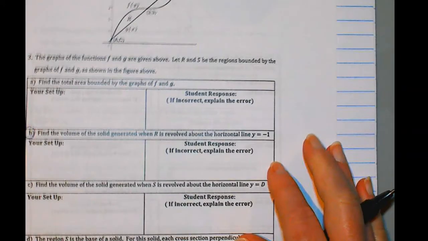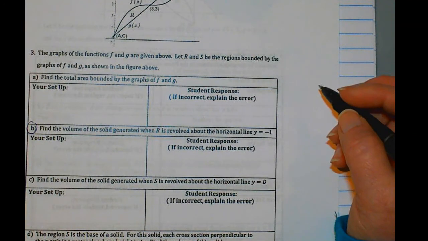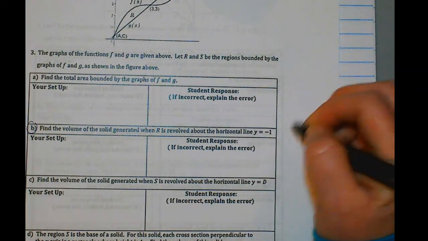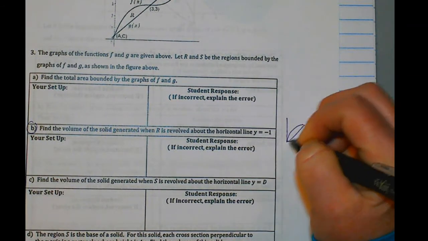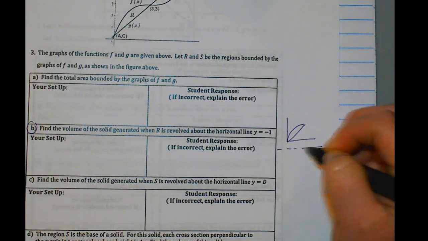All right, so I do want you to practice, and if I was in my room with my boards, y'all would be drawing this all over those boards and making sense out of it that way. But instead, just draw it on paper. It is more interesting when y'all draw it and share with each other how you see the problem. But anyway, here's what we've got. It looks like this. And we're revolving it around y equals -1.